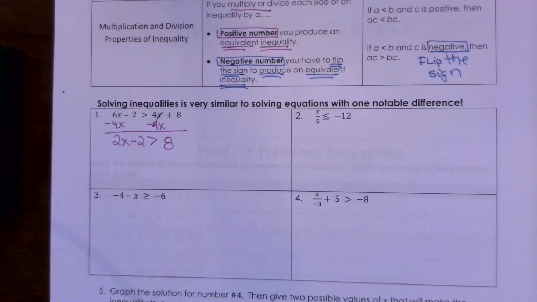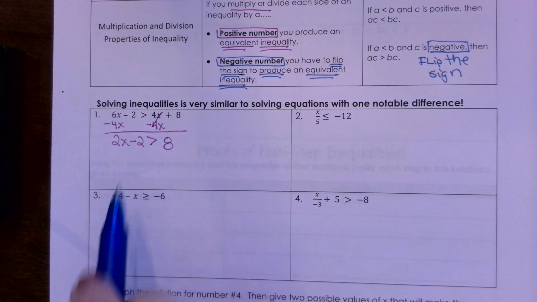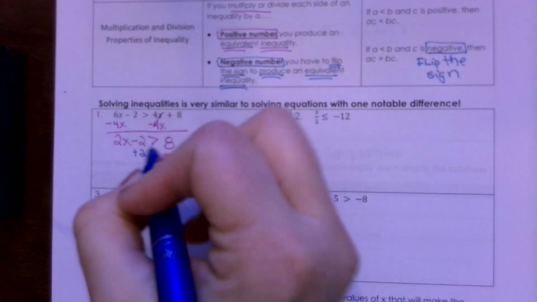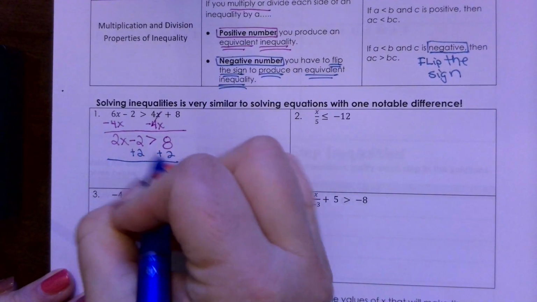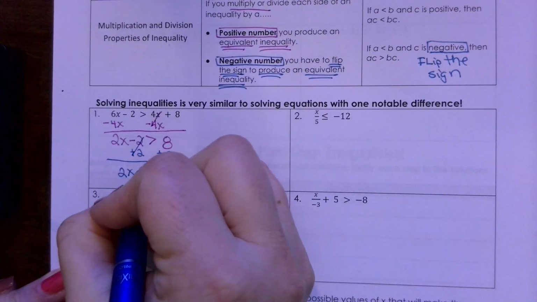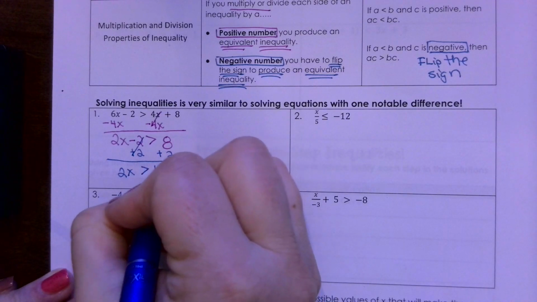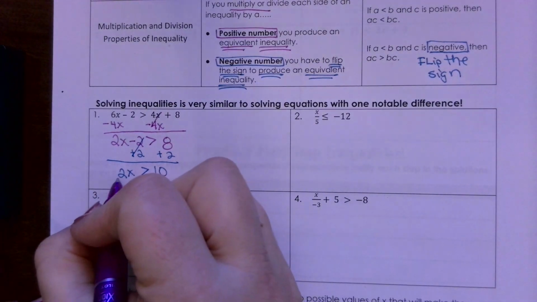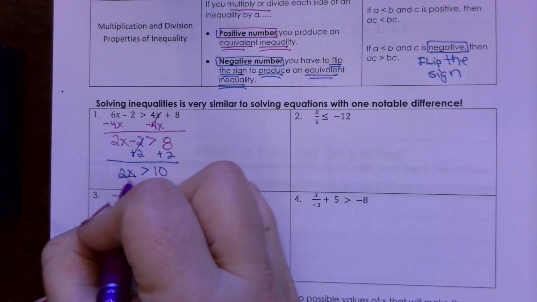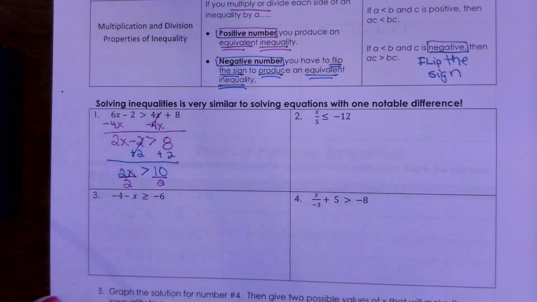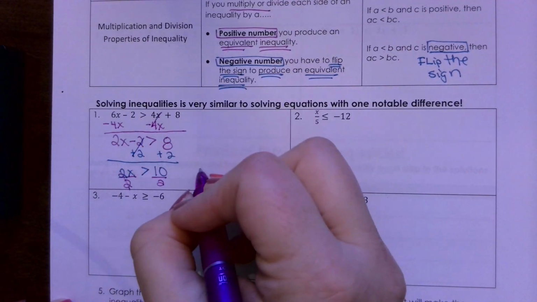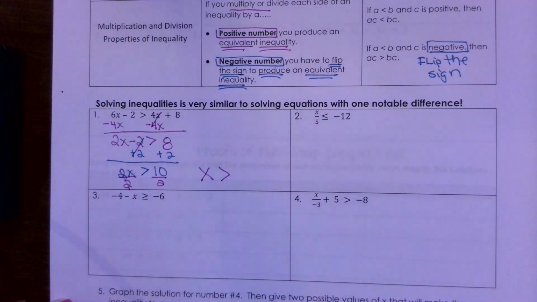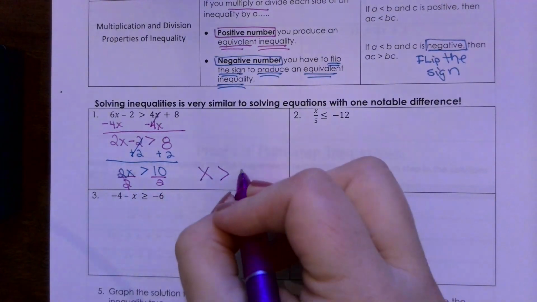I'm always going to remove the constant with my variable first, so I will add 2 to both sides. I have 2x is greater than 8 plus 2, which is 10. And here's the step where I may have to flip the sign. Well, in order to isolate x, this is multiplication, so I'm going to divide both sides by a positive 2. Because I'm dividing by a positive number, I do not have to flip the sign. So in this case, x is greater than 10 divided by 2, which is 5.